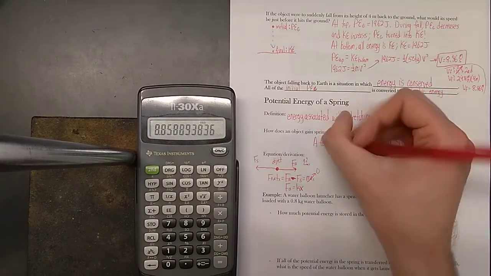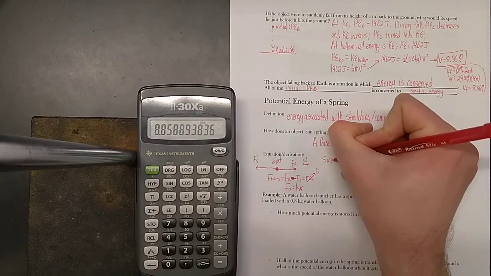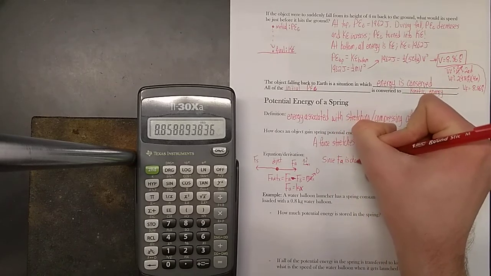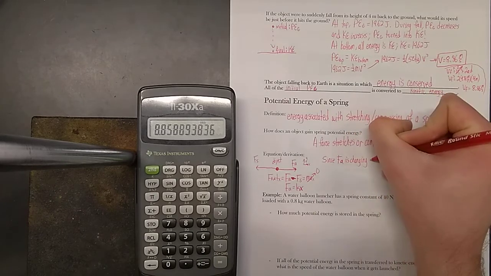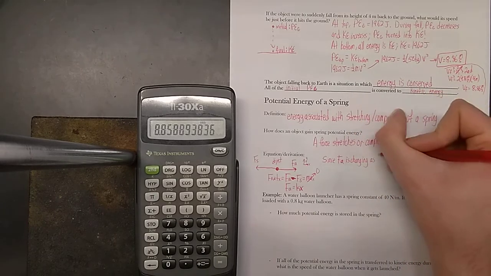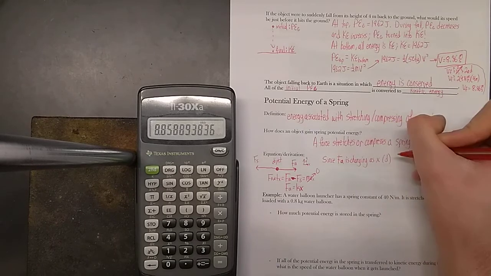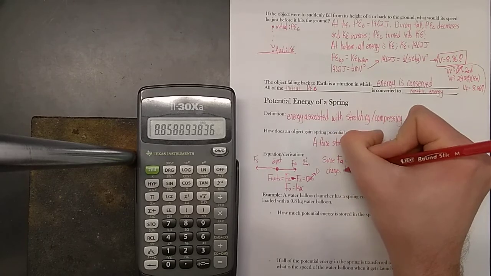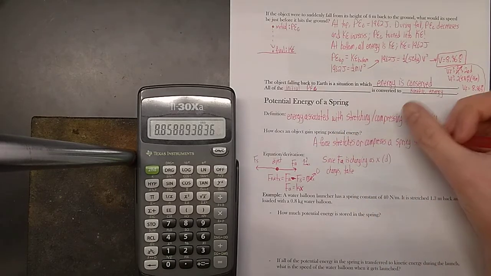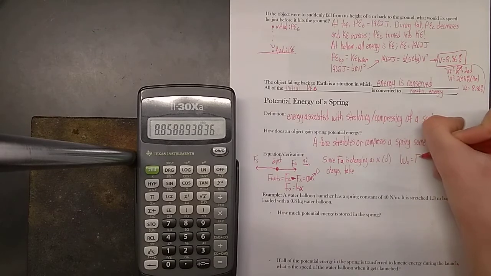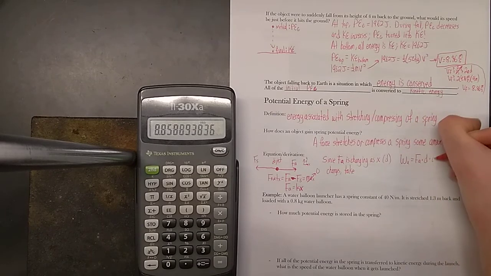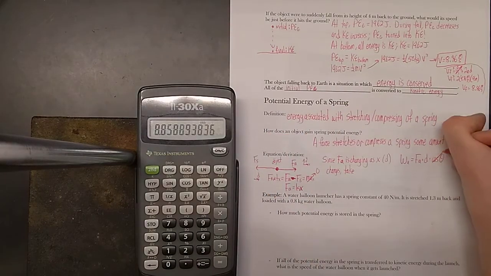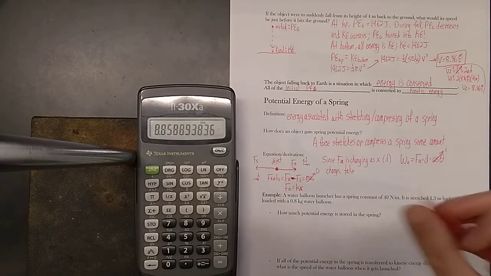Now, we need to note, as we mentioned before, since the applied force is changing as X, or in this case we could also say D, the displacement, changes, when we're trying to calculate the work done by the applied force, okay, the applied force and the displacement are in the same direction.